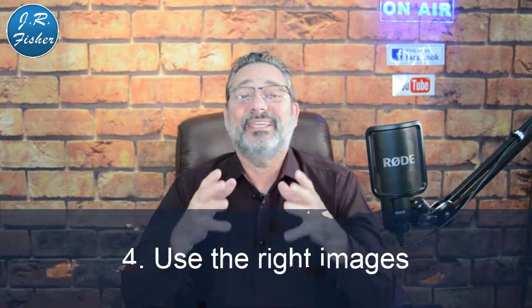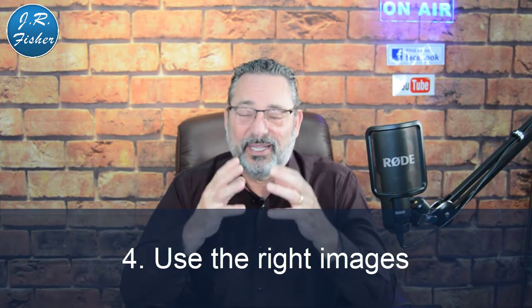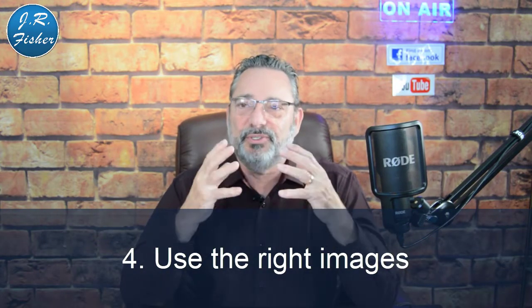A lot of people think that if they have a really pretty landing page, that's going to make them a lot of money, but no matter how pretty your landing page is, without good content on the page, you're not going to make any sales. Number 4 is use the right images. The right images are crucial. Do not make a page that doesn't sell your product or service.